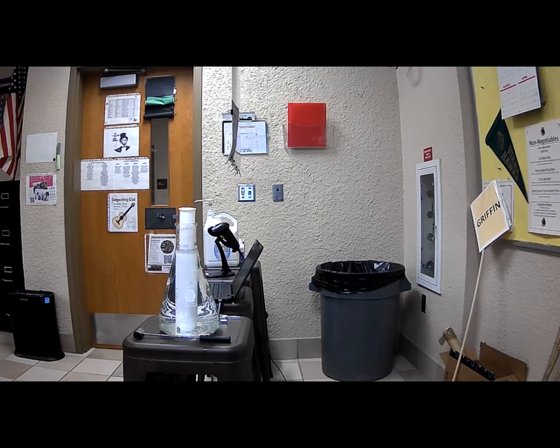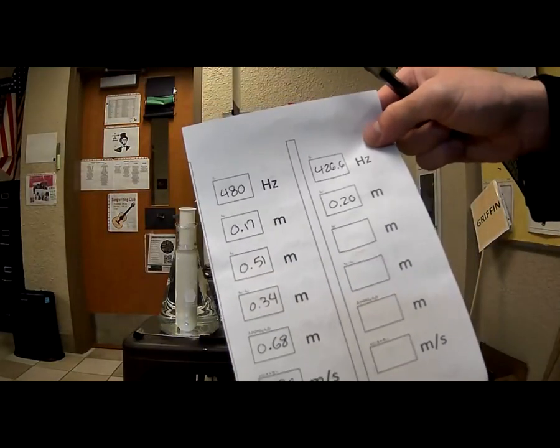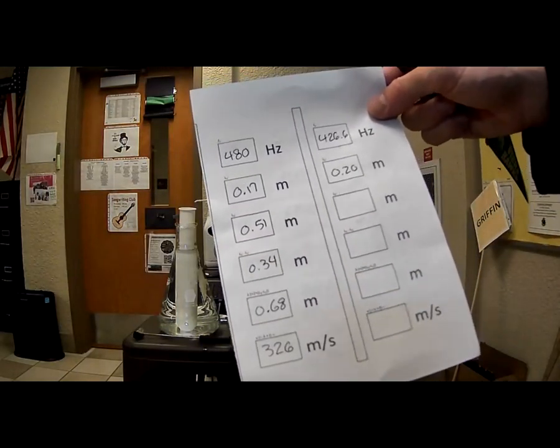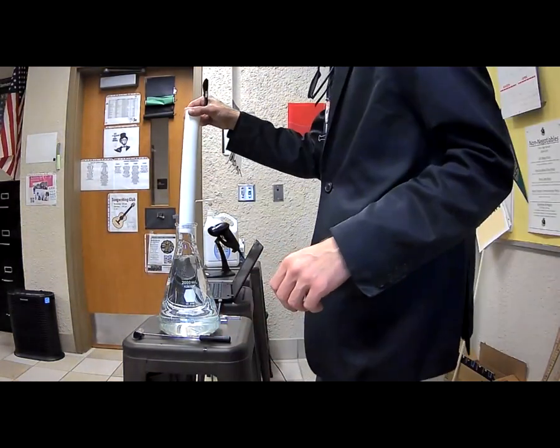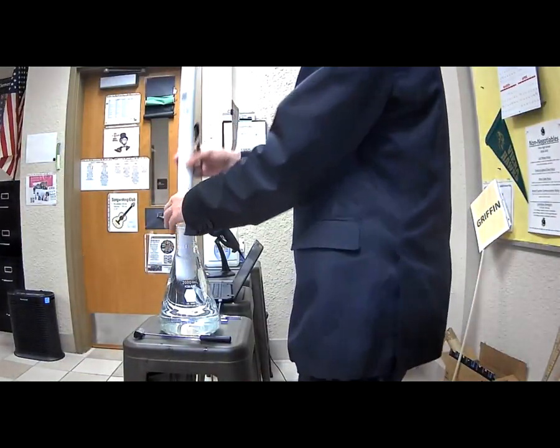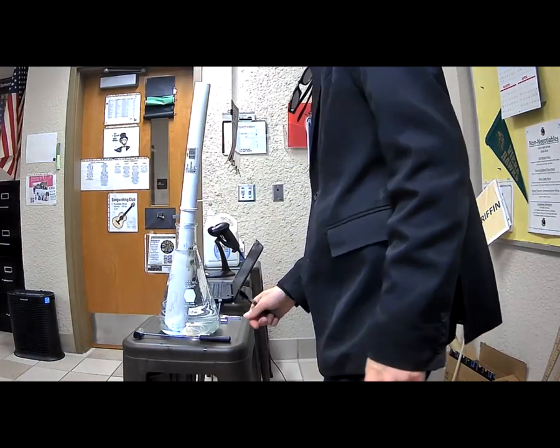So if you're watching the video, this is where you got so far. Now 3 times that is about 60 centimeters. So break out the double pipe. Alright.